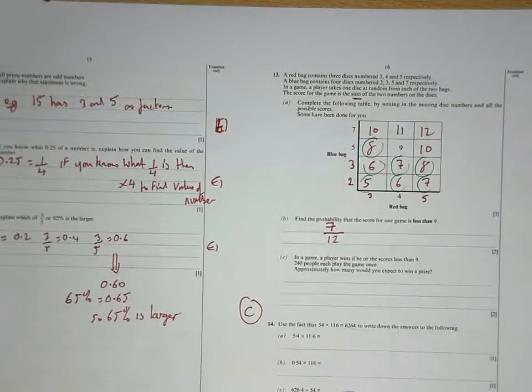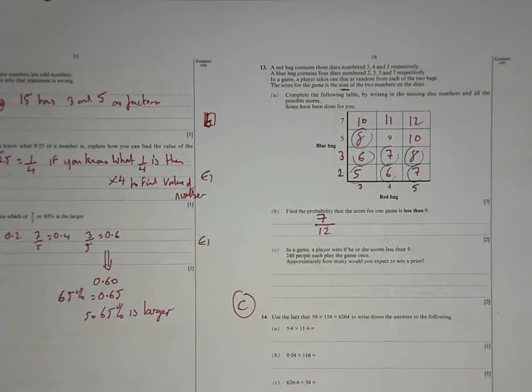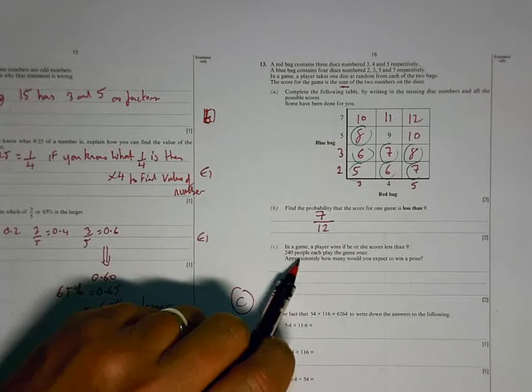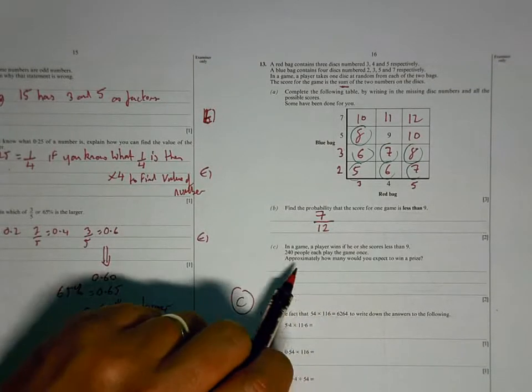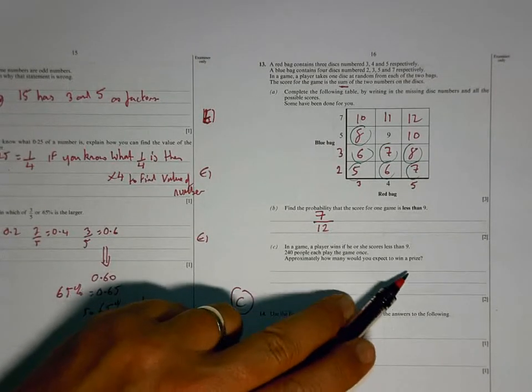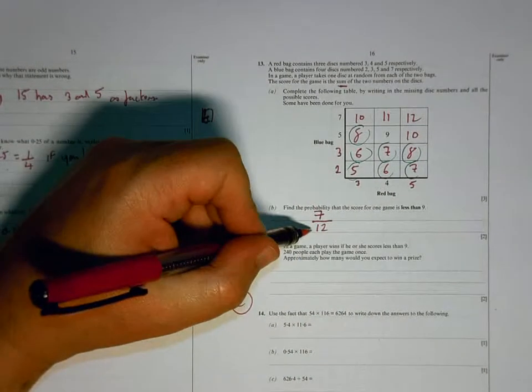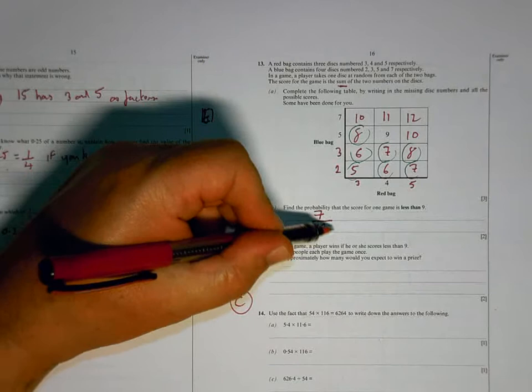In a game, a player wins if he or she scores less than 9. 240 people each play the game once. Approximately how many would you expect to win the prize? So this is telling you that for every 12 people that play the game, 7 are expected to win.